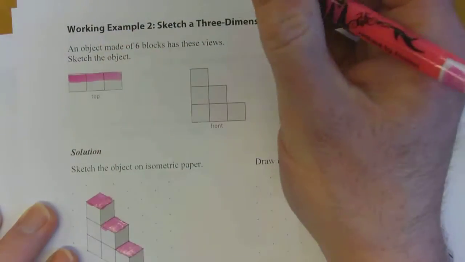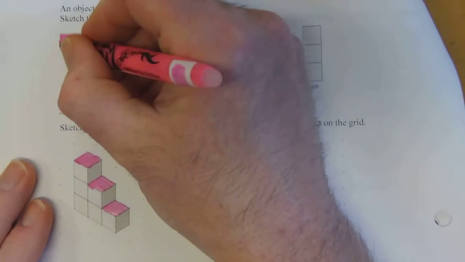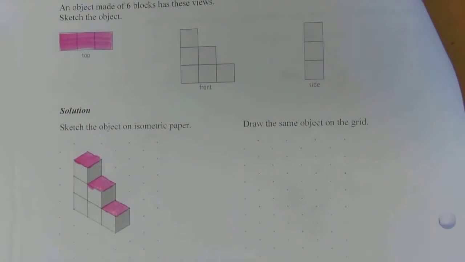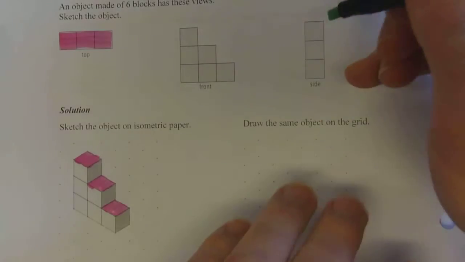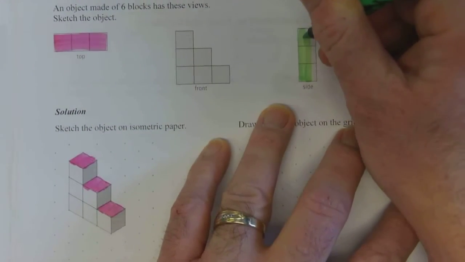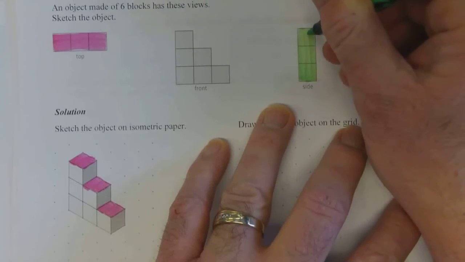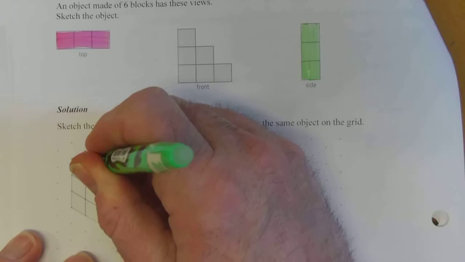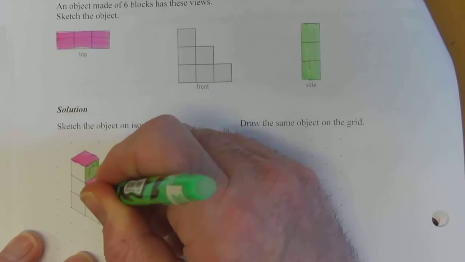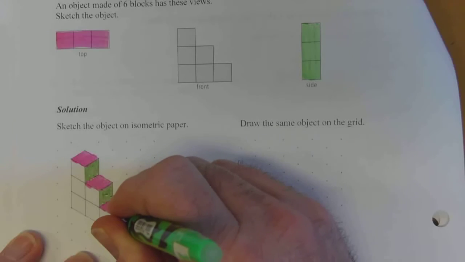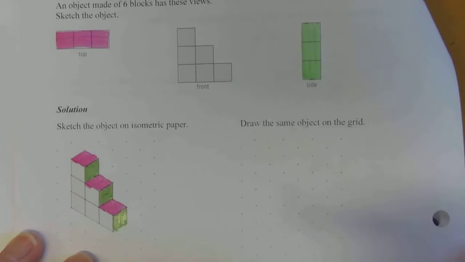I've got the top view, I'm going to go with pink. And I'll go green for the side view. So that means these 3 squares are green.